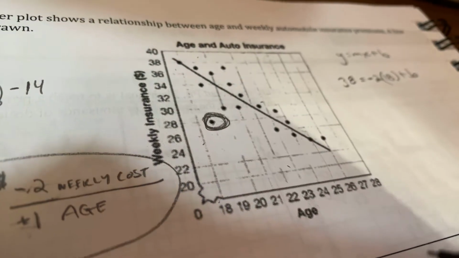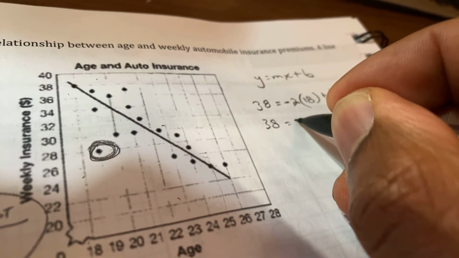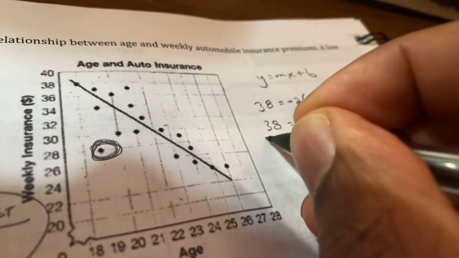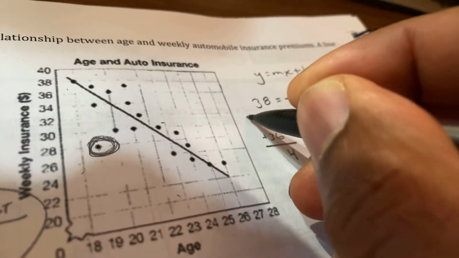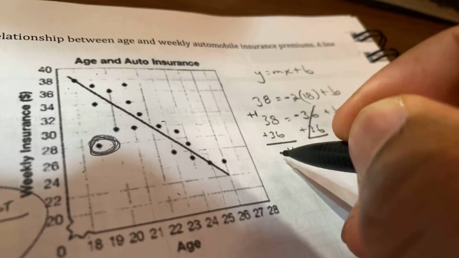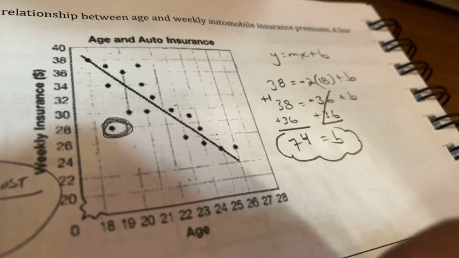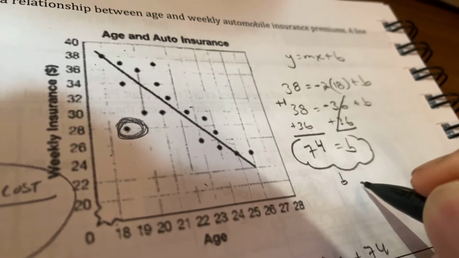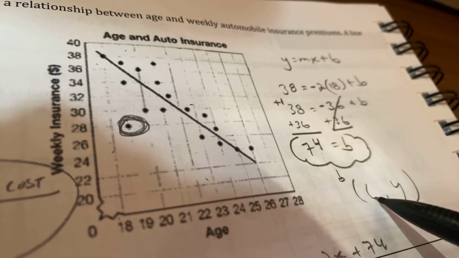Pause the video and try to do this on your own if you can, right? 38 equals -2 times 18 is going to give me -36 plus b, right? Add 36 on both sides. We found our y-intercept here, right? Y equals -2x plus 74. And the y-intercept basically means you have a y, but x always has to be what? Where our line hits the y-axis, x always has to be, that's right, 0 here.